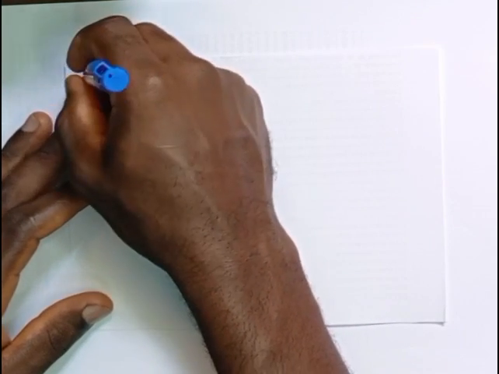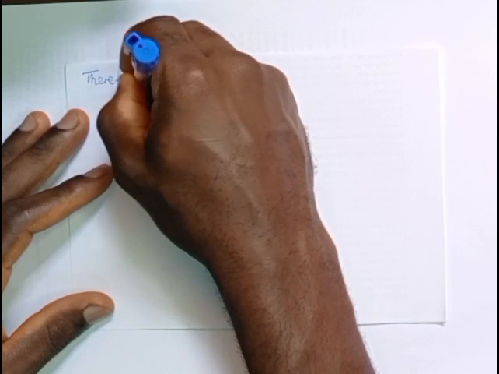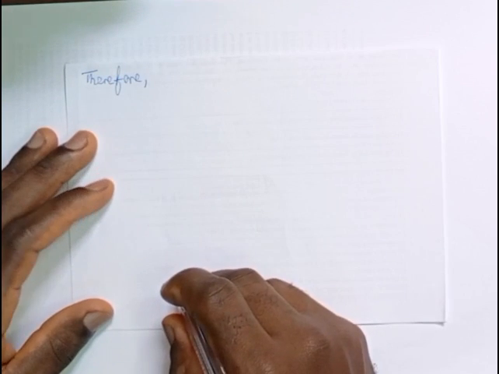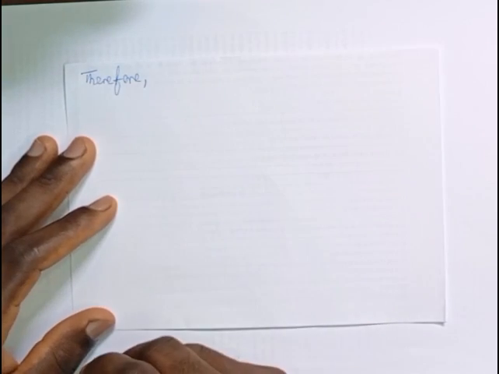Let's write down the conclusion. Therefore, the solution, we are going to write down the solution as an ordered pair.